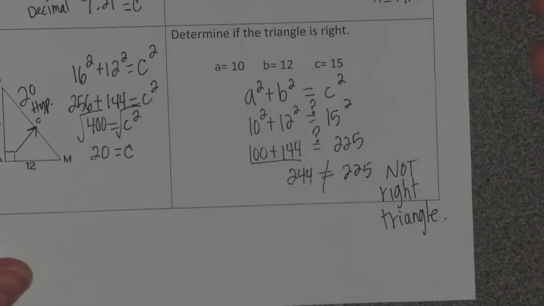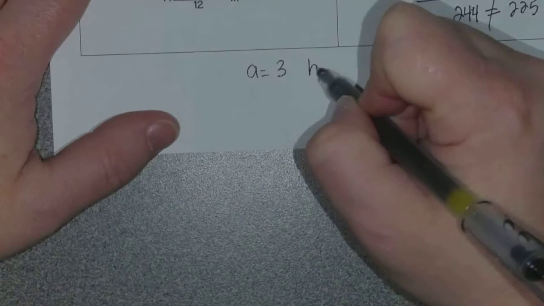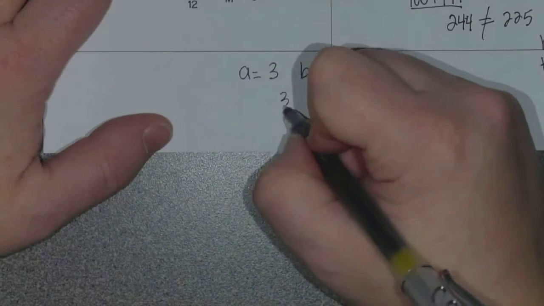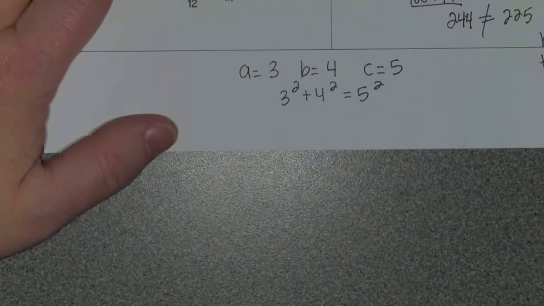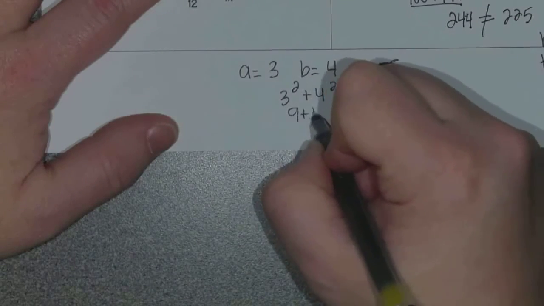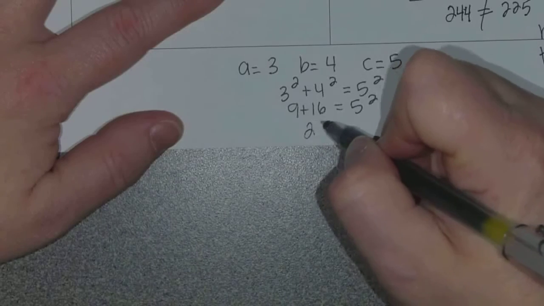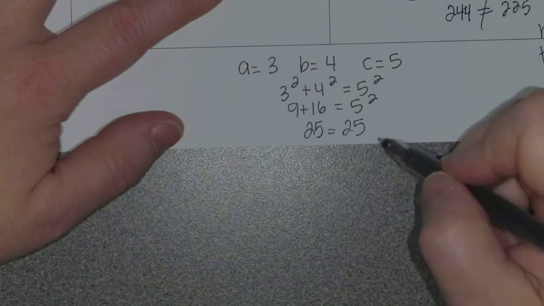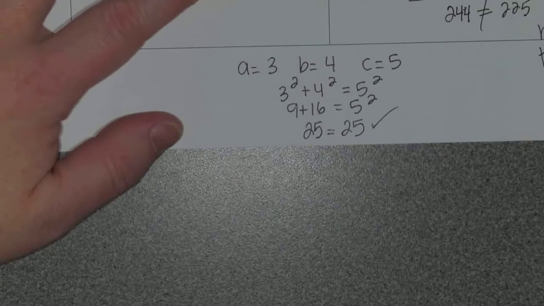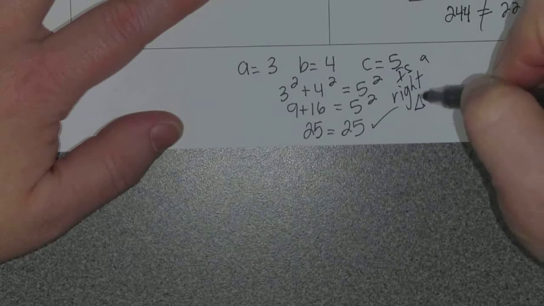Okay, so let me give you an example that works just to show you real fast. I know that if the sides are 3, 4, and 5, I would do 3 squared plus 4 squared equals 5 squared, and I'd want to see if that works. So 9 plus 16. How much is 9 plus 16? 25. And how much is 5 squared? 25. Do you see how that would make it right? 25 equals 25. So you know that it is a right triangle.